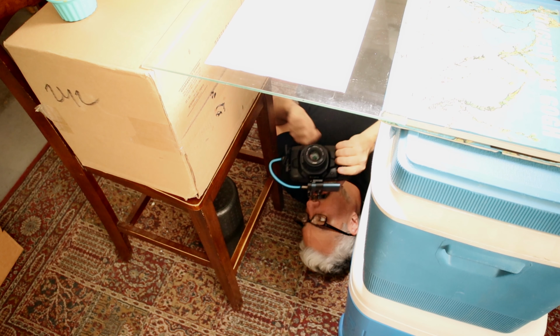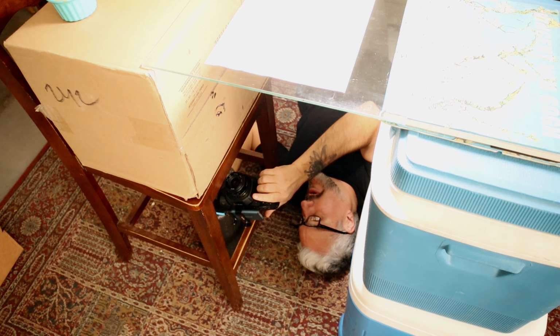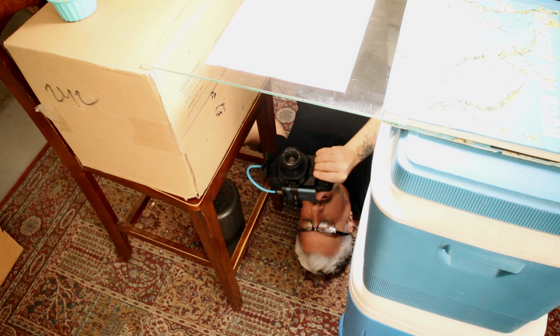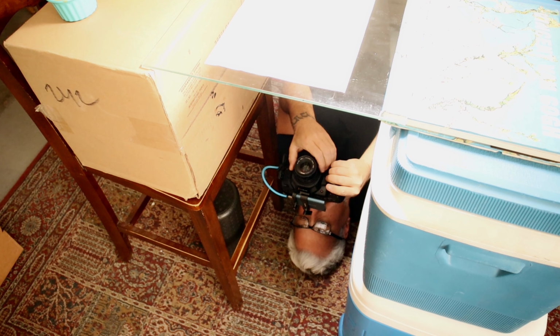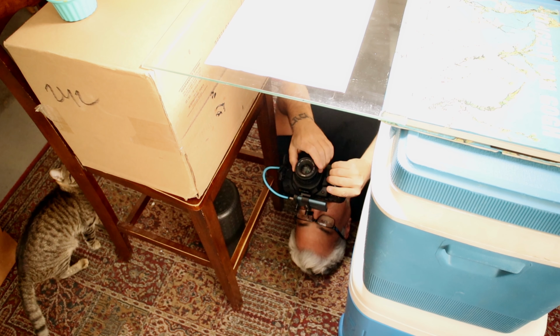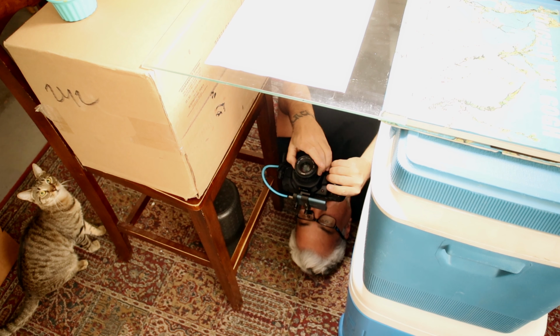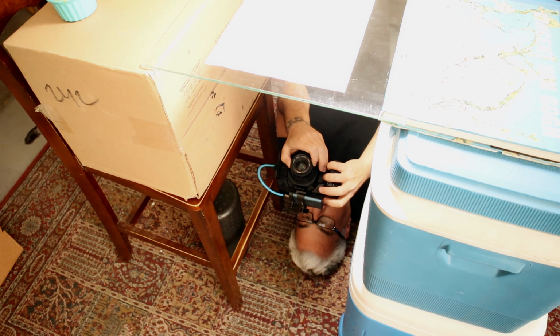Turn this on, and you want to get it to this height, right about there. 400's good. 60 frames. Let's get focus assist on. There we go.